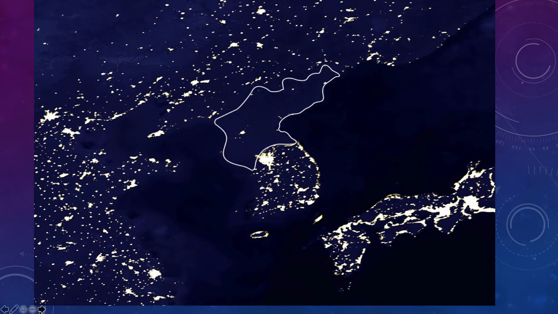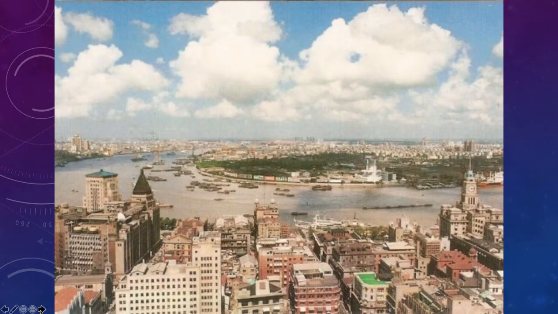So why is North Korea like that? What's keeping the lights off in North Korea? Well, let's start to explore that and before we do that, let's take a look at one more set of pictures. So those are pictures from space.